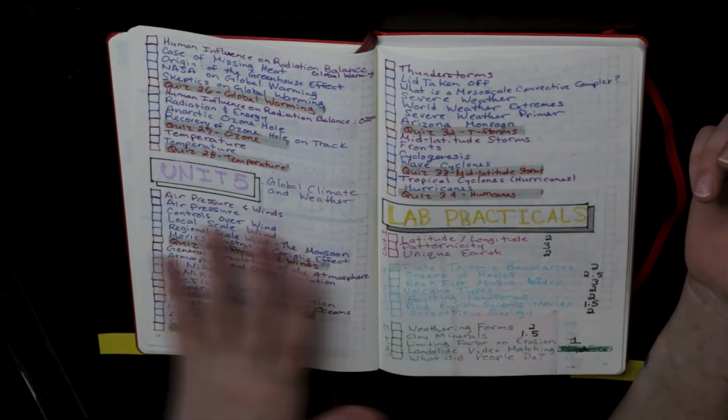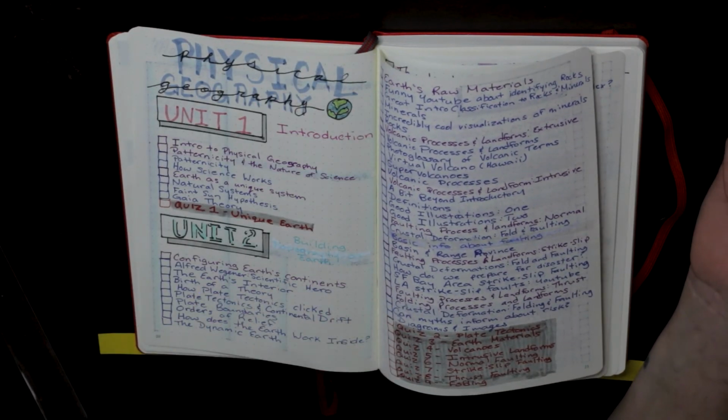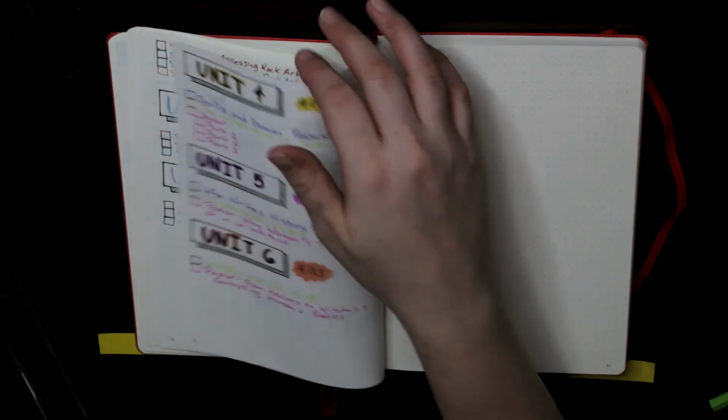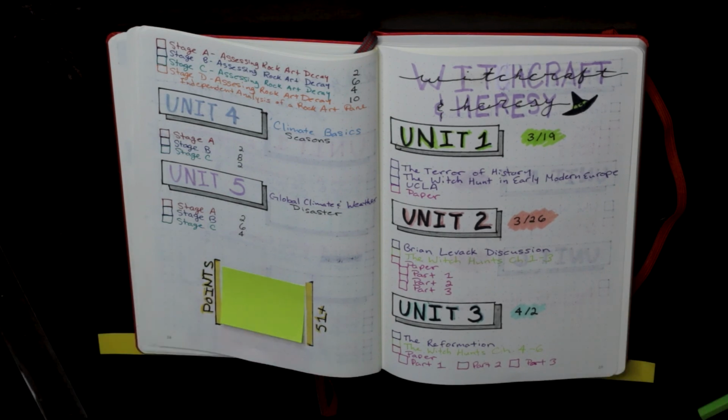Maybe not for my physical geography class. I'm like really intimidated looking at that. But like for this class, I'm like, it doesn't look so bad, even though I think this one actually might be more work than the other one.